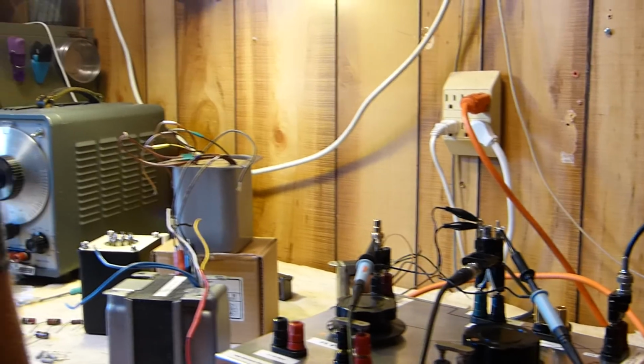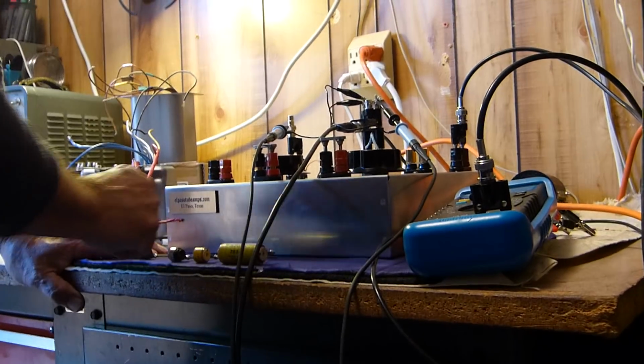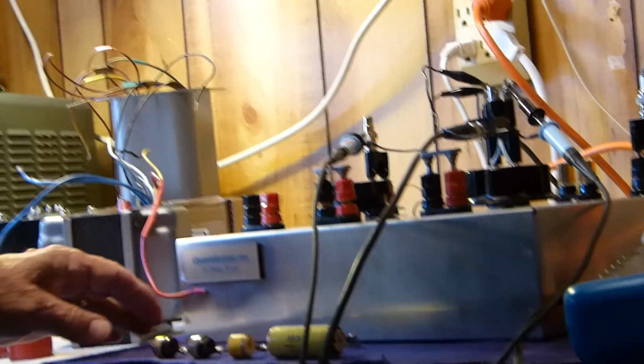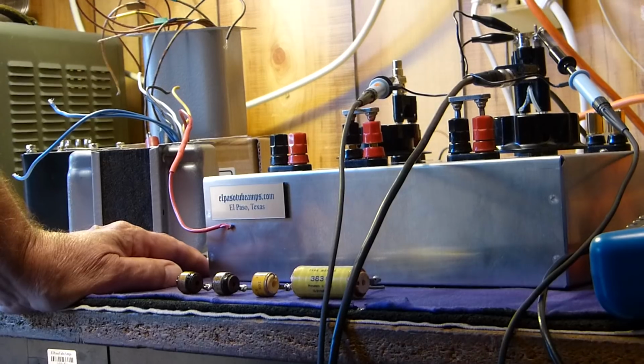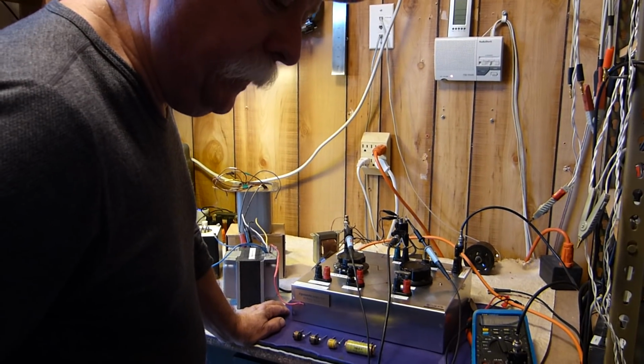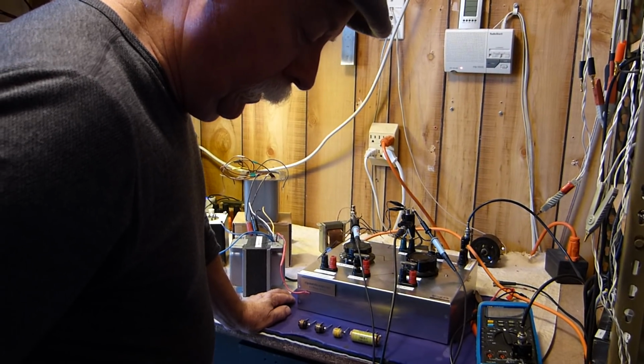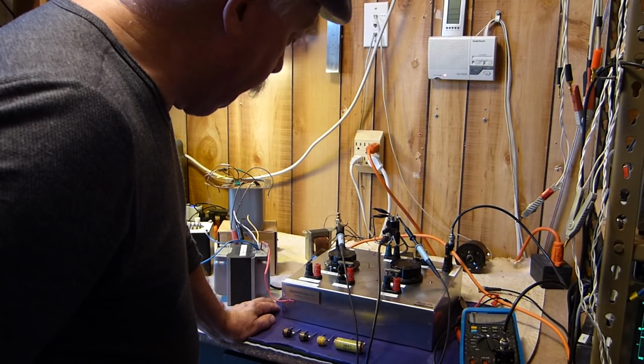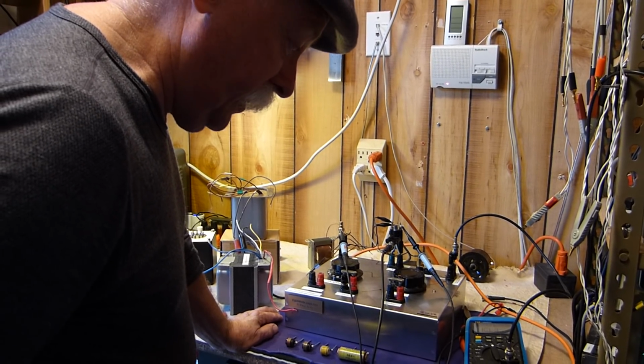So it's kind of interesting how the project started out to model transformers in LTspice and changed into how to directly measure the inductance of audio output transformers. But I have found it very interesting.